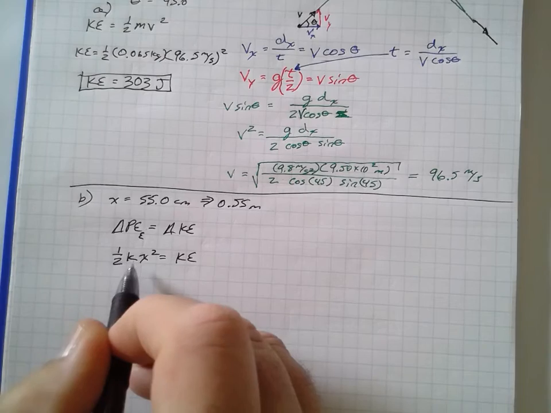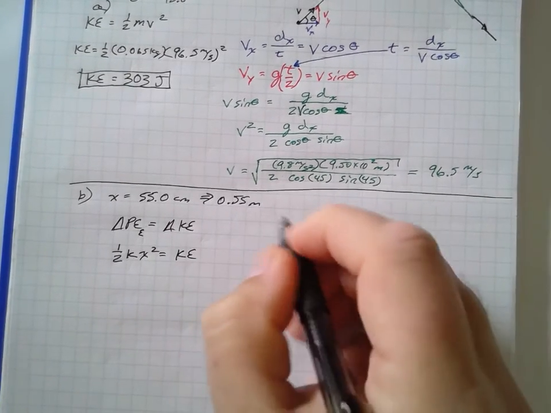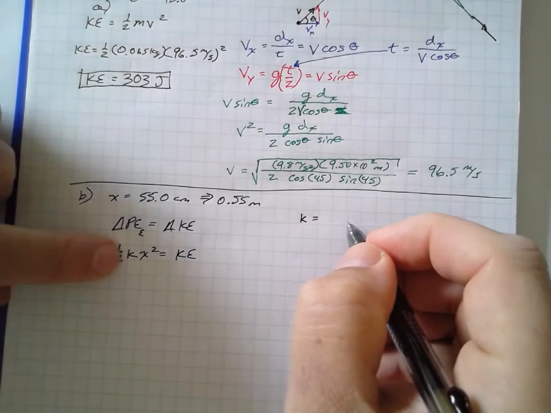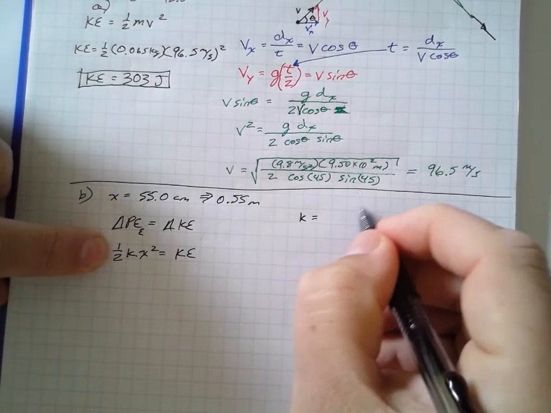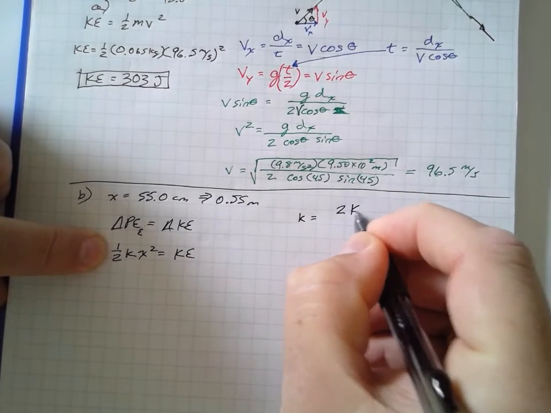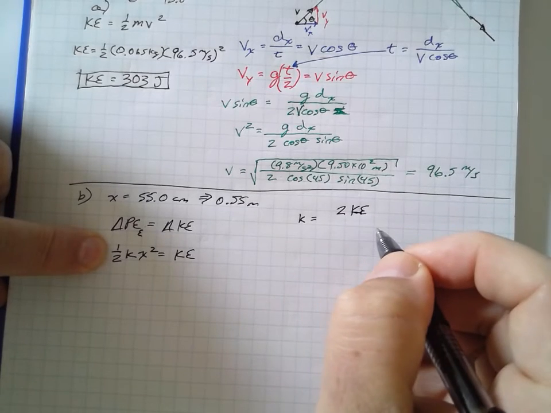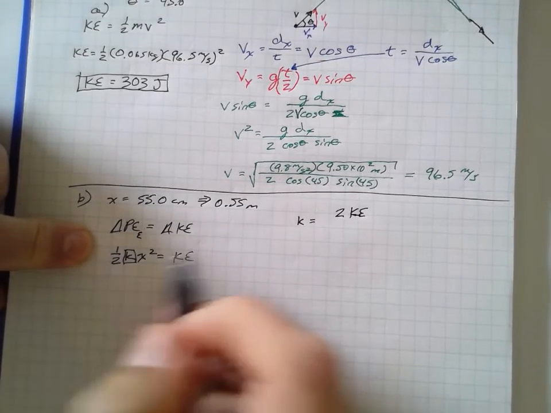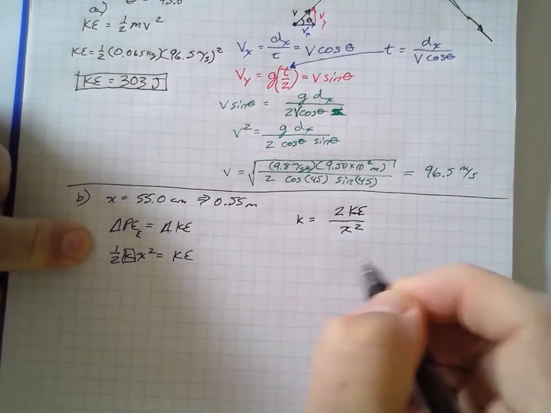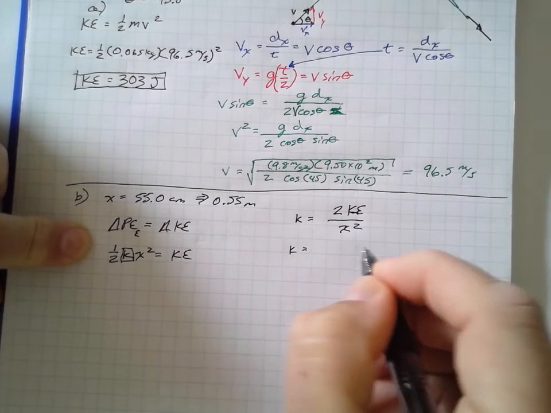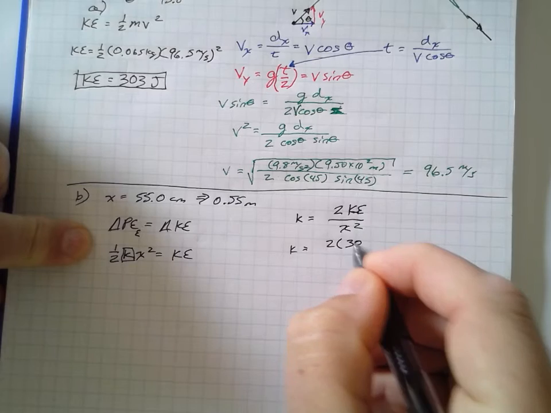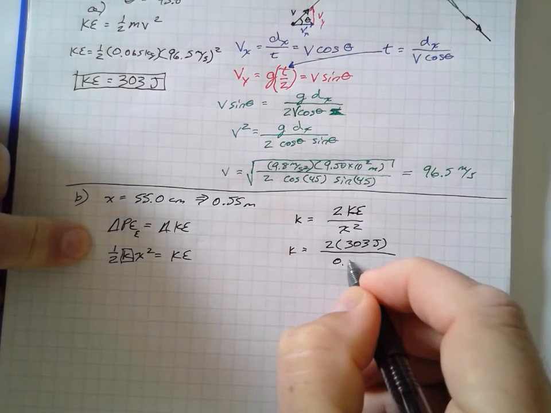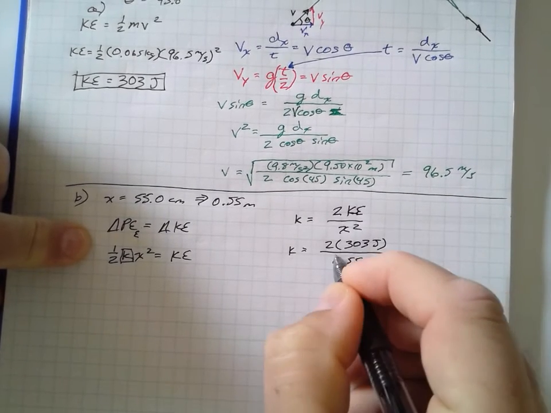All right, so what we're looking for here is k. So I'm going to move it over here. I'm going to say k is equal to, well, I got to get rid of the half, so I'm going to multiply by 2. So it's going to be 2 KE, 2 kinetic energies. And then since I'm looking for this guy right here, I need to divide by x squared. So that means that k is going to be equal to 2 times 303 joules divided by 0.55 meters squared.